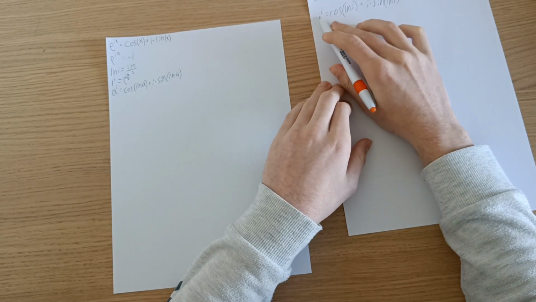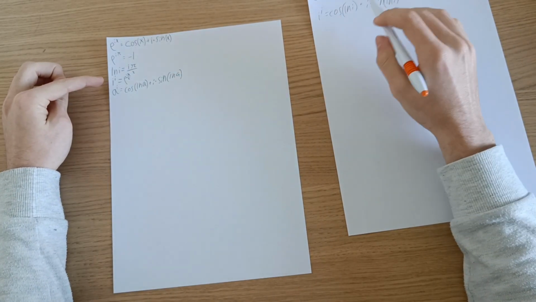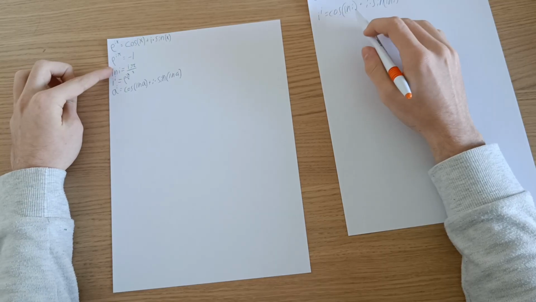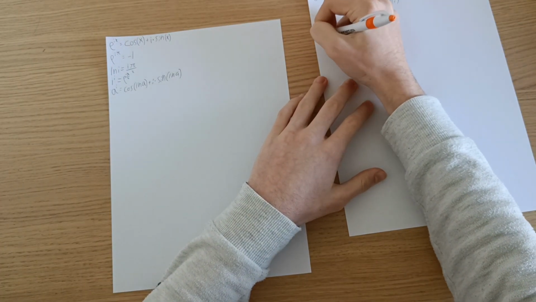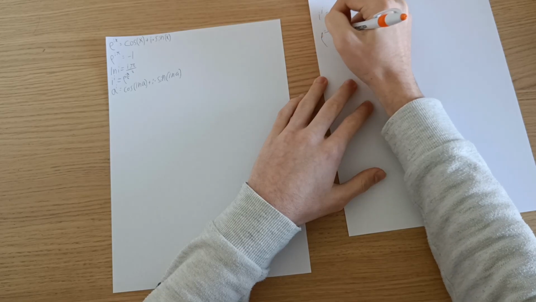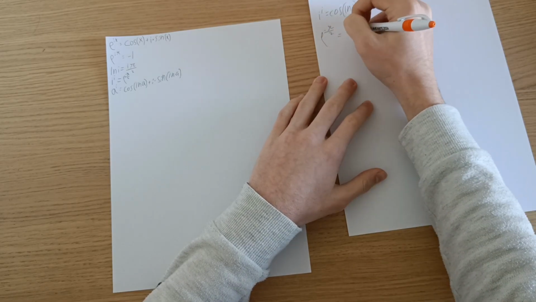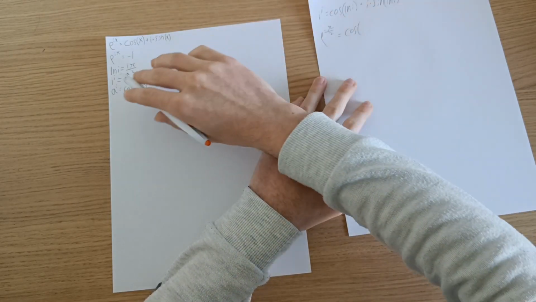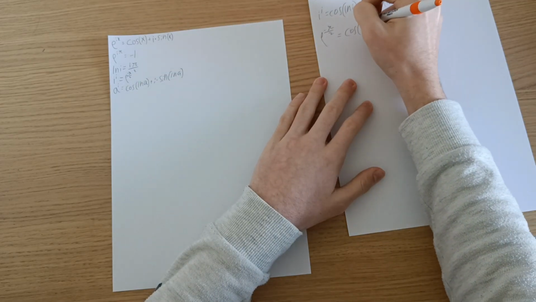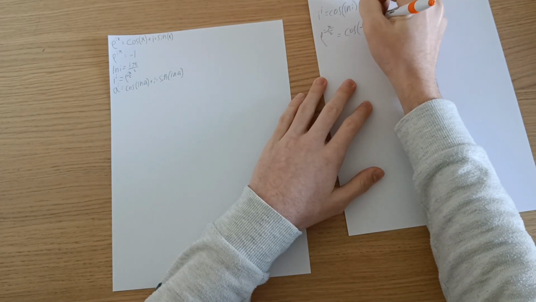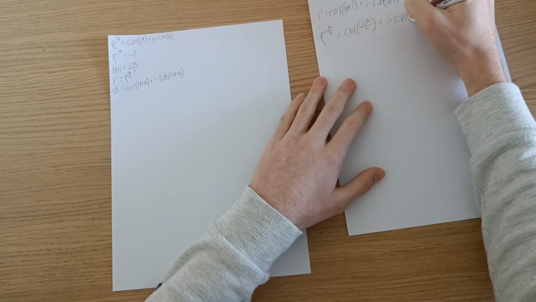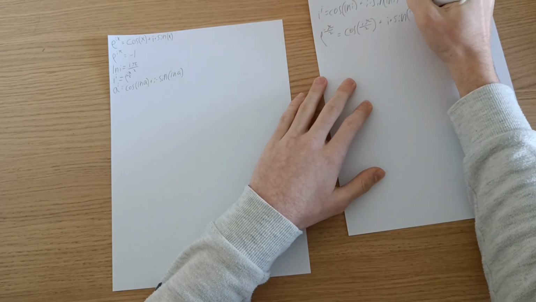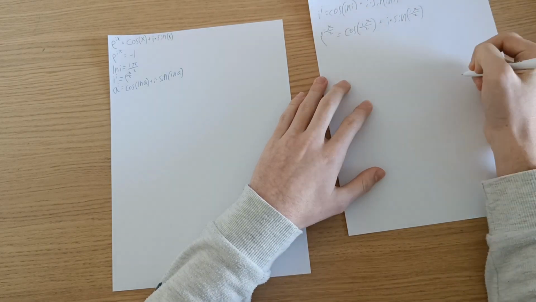But I know what i^i is, I put this here, and I know what the ln of i is, this is this. So if I plug in everything, I get that i^i, or e^(-π/2), equals cos of ln i, which is iπ/2, plus i times sin of, again, ln i, which is iπ/2.